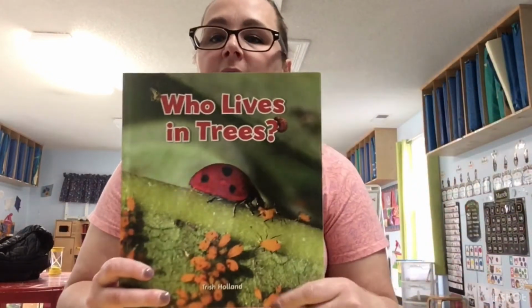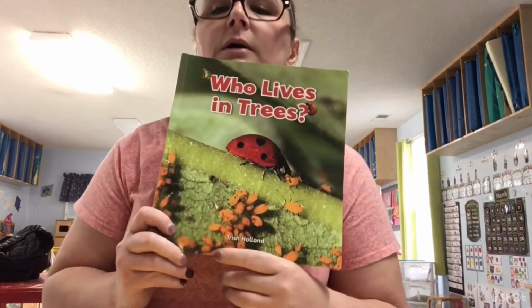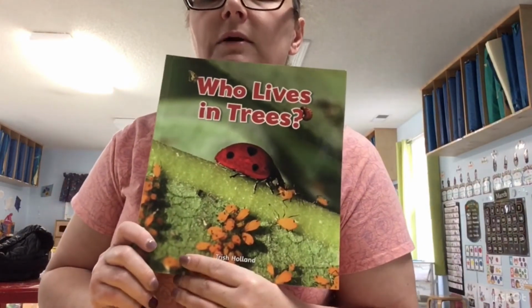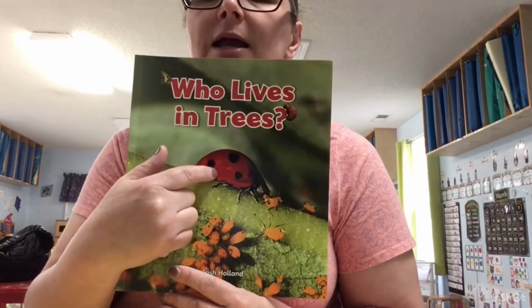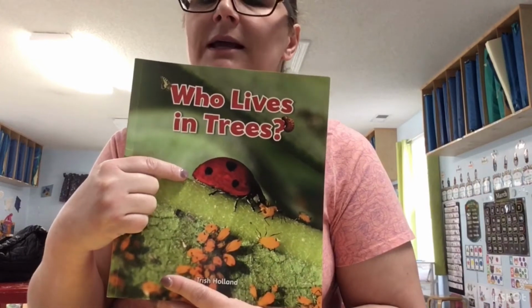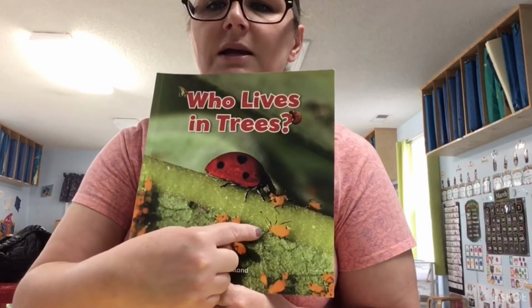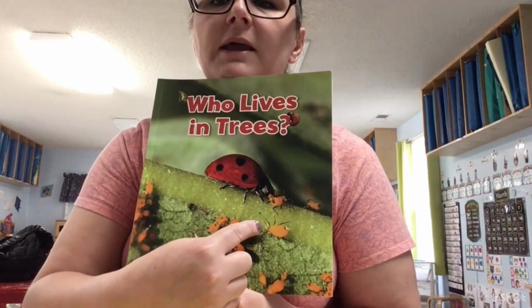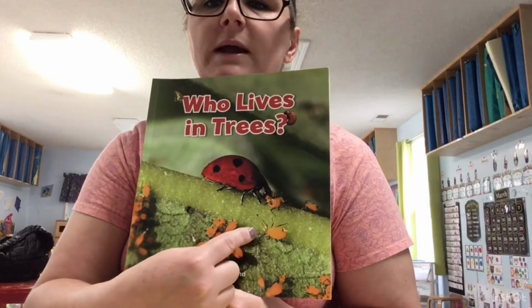So today for our story, I thought I would read this book. It's called Who Lives in Trees? And if you look at our picture on the cover of the book, we see an insect, right? Do you know what kind of insect this is? It's a ladybug. And then these other little bugs in the tree, I'm not sure what they are, but they have 6 legs. 1, 2, 3, 4, 5, 6, and 2 antennas.